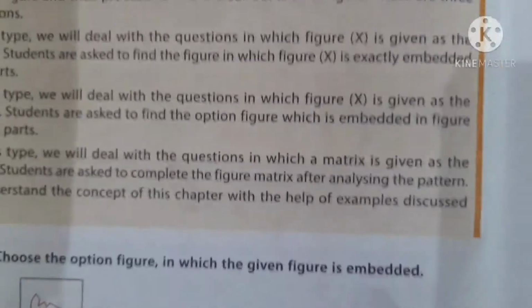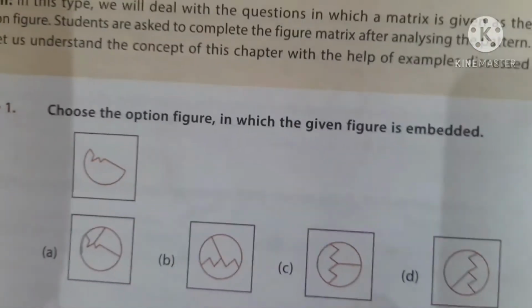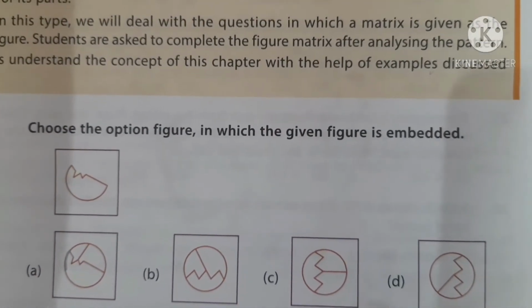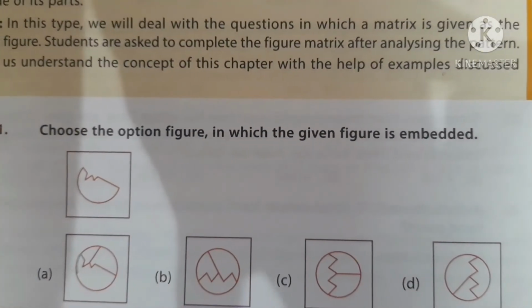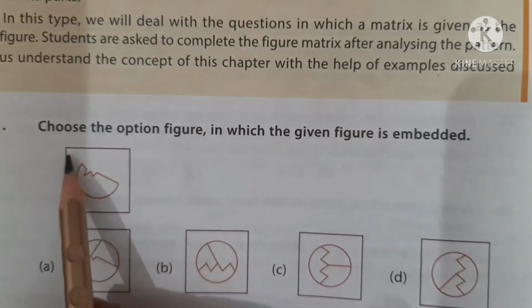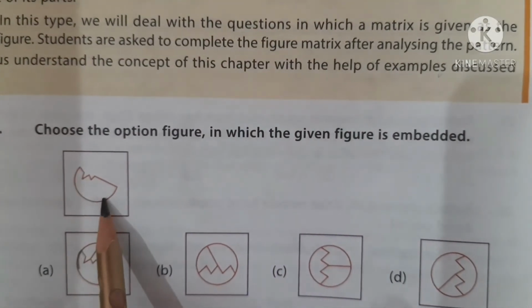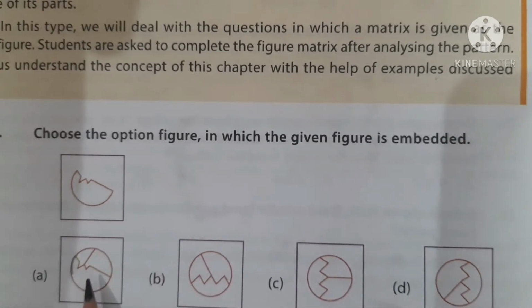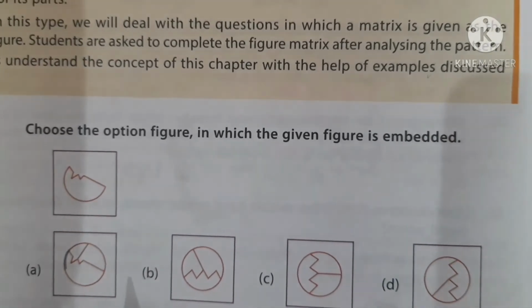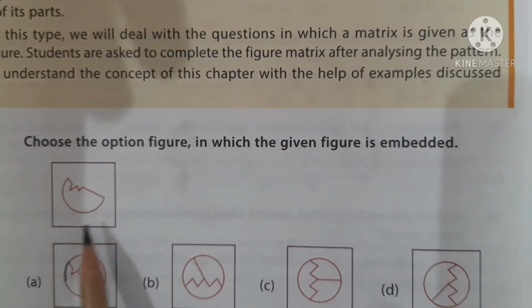You have to see the question figure carefully, and then you have to see the 4 options given to you carefully, and then you will be finding that the question figure which is given to you is there in which of the options. So for this particular type of question, let's do example number 1. Now, example number 1 is choose the option figure in which the given figure is embedded. Now you can see that this is the question figure. Now, one figure is given to you and you have to tell that out of these 4 options, in which of the figures you will find this figure.